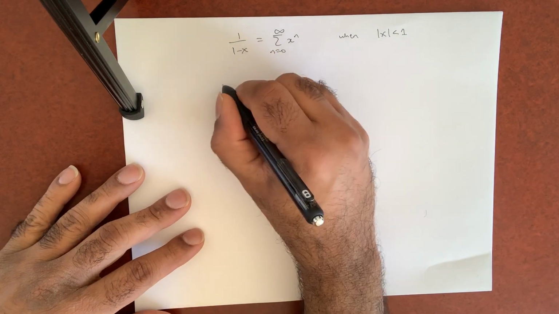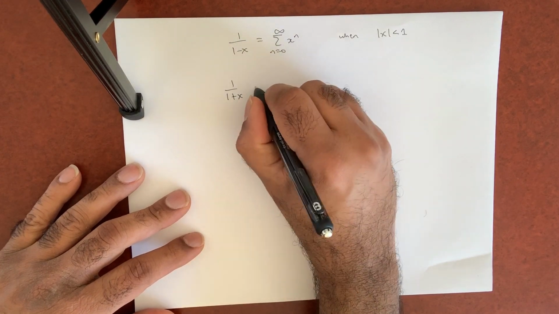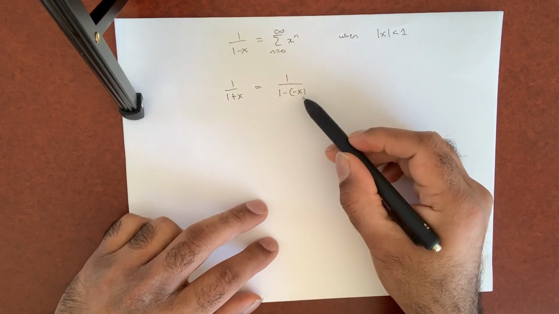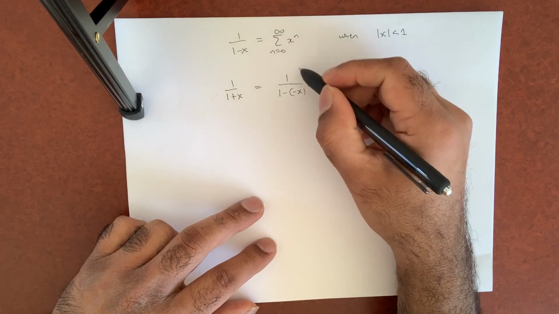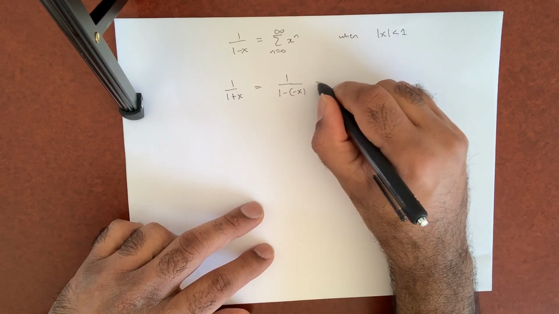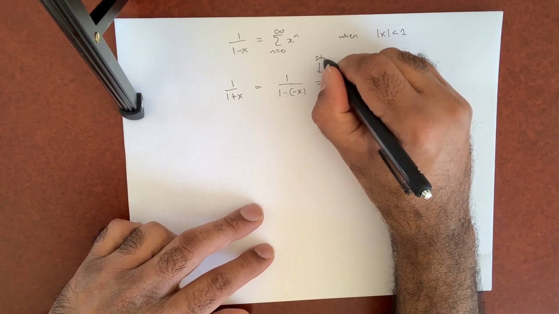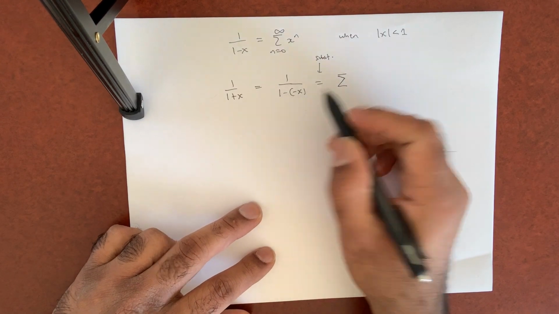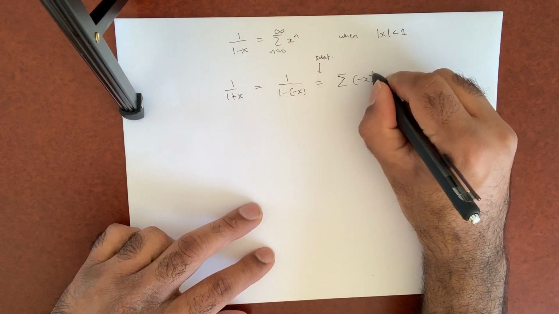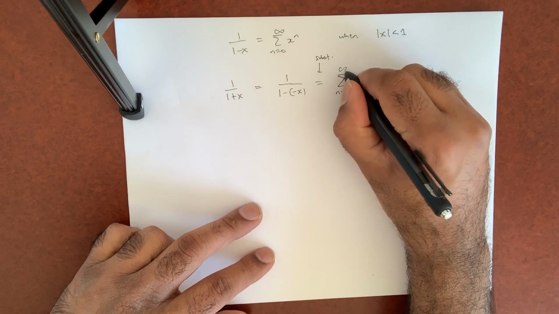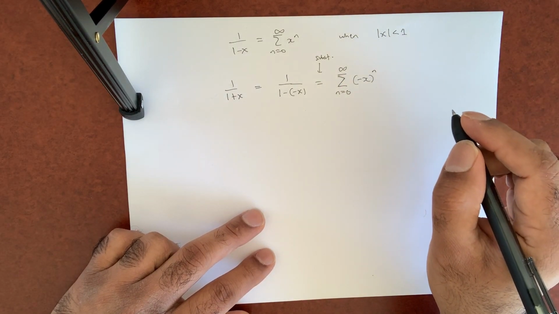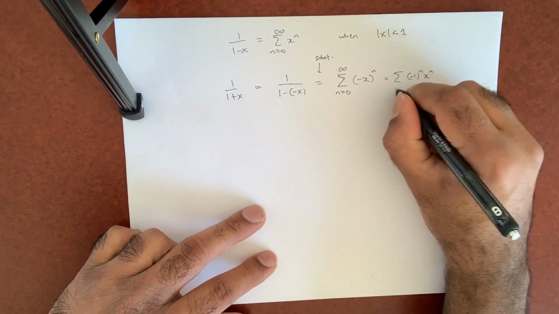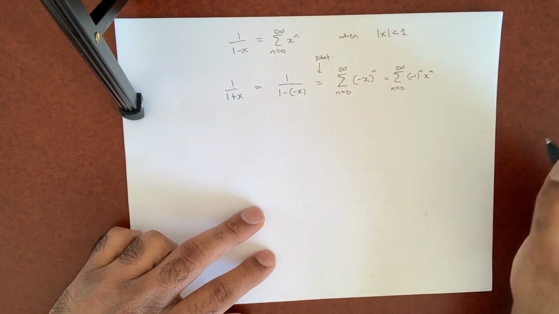Well, if we want to get 1 over 1 plus x, this is 1 over 1 minus... x. So what we do is we substitute x with negative x. All right, so this is where we're doing the substitution. We're doing 1 minus x here, so we're going to have minus x to the n here, which is negative 1 to the n, x to the n, and goes from 0 to infinity.